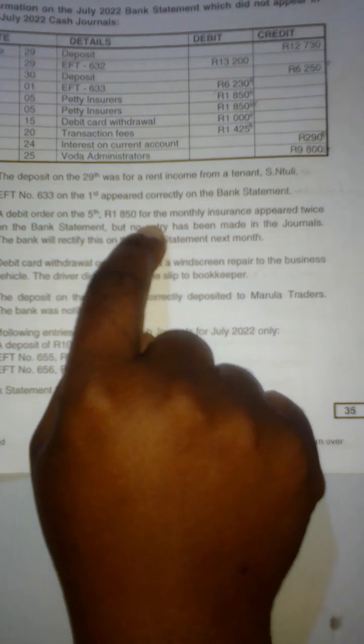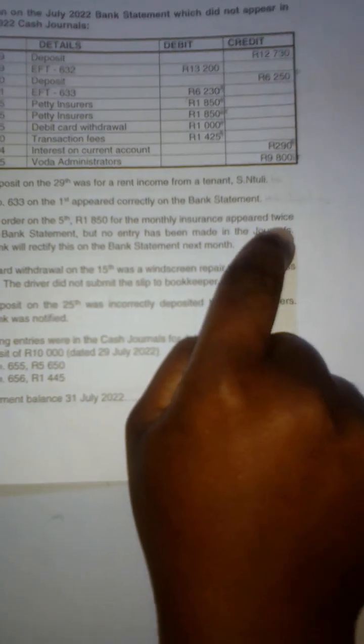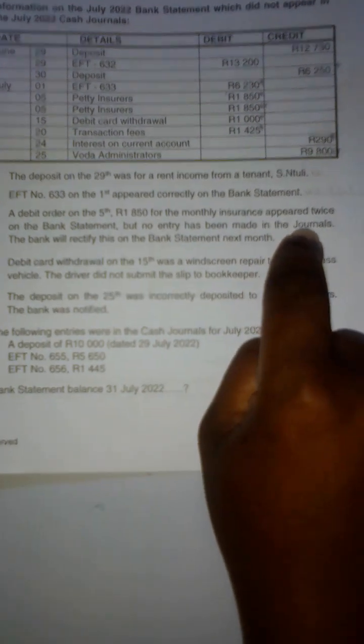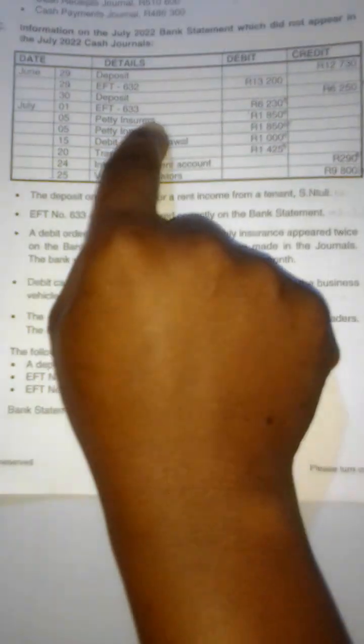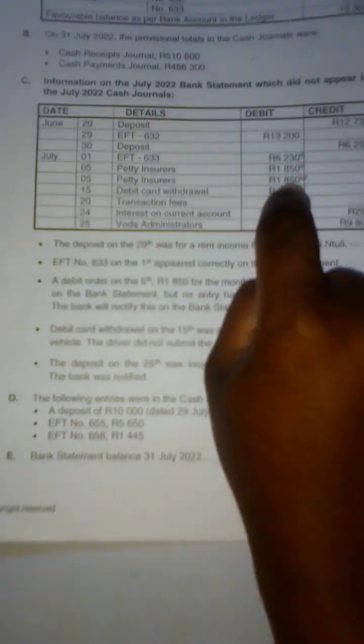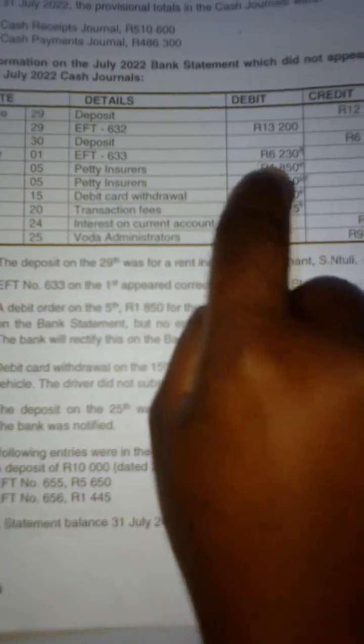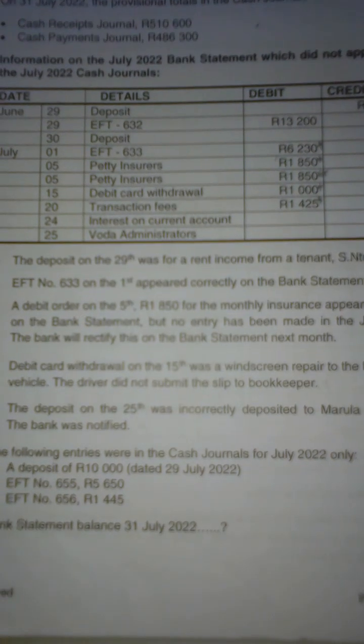We proceed to the other bullet. A debit order on the 5th, 1,850 for the monthly insurance appeared twice on the bank statement, but no entry has been made in the journals. The bank will rectify this on the bank statement. Here are the two items: insurance, 1,850, 1,850. One, we have got to update in the cash payments journal.